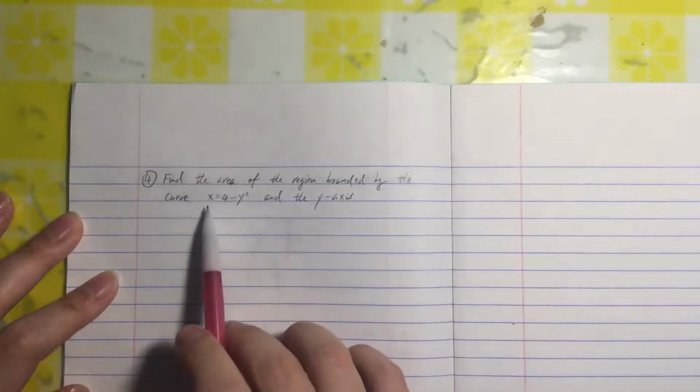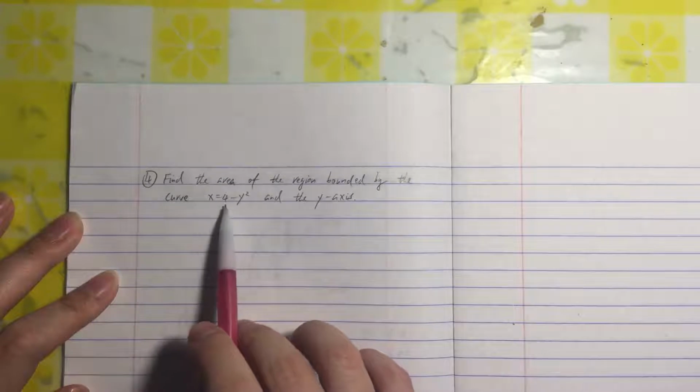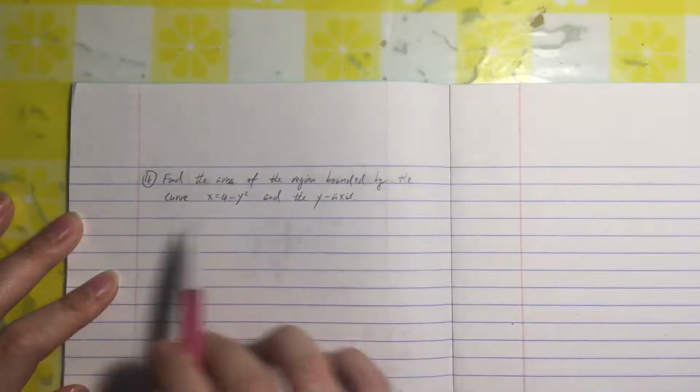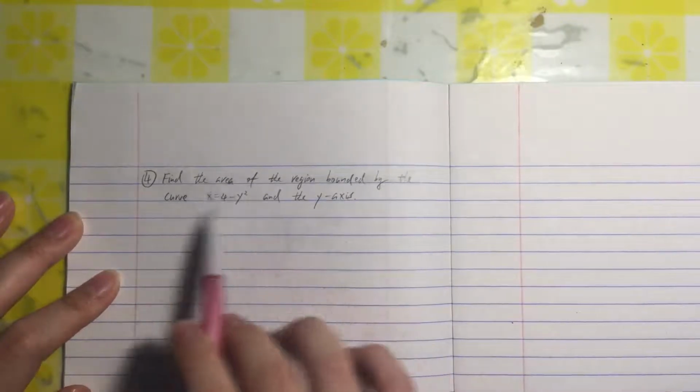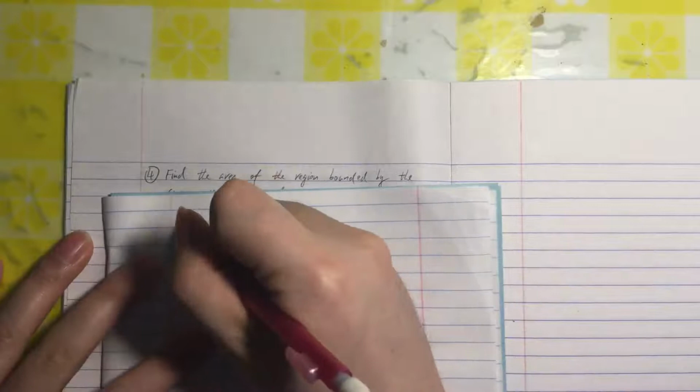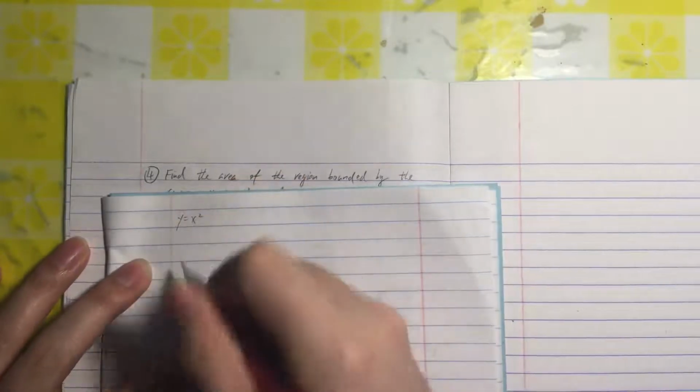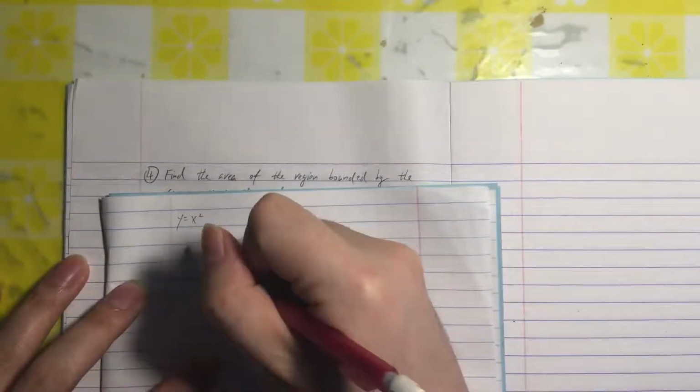This equation, x equal to 4 minus y squared. This is a parabola. We know that there are 4 different types of parabolas. Y equal to x squared. It's a parabola open upward.